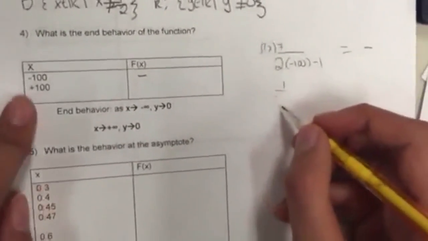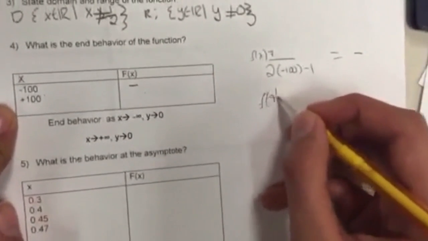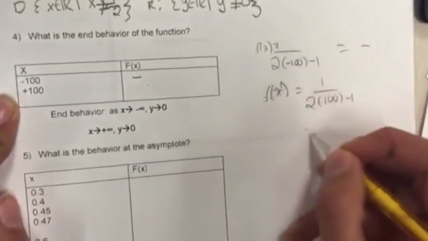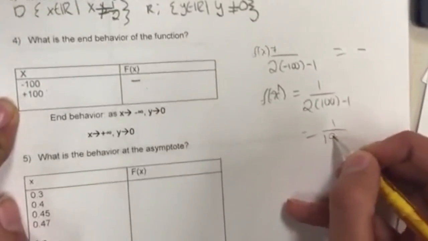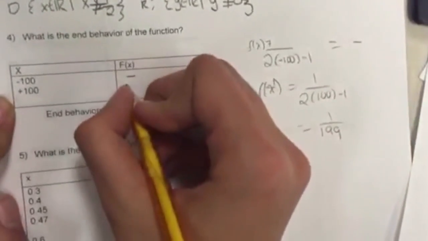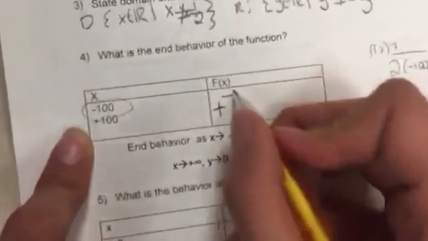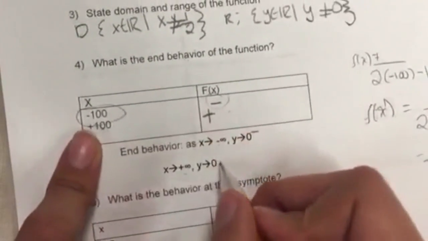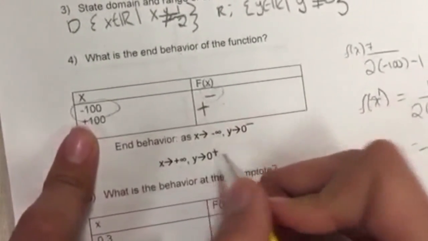So then for the positive, we just plug in a positive, and it will give you 1 over 200 minus 1, which is equal to 1 over 199, which is positive. So the end behavior, as x goes towards negative infinity, y goes to 0 from below. And as x goes towards positive infinity, it goes to 0 from above.